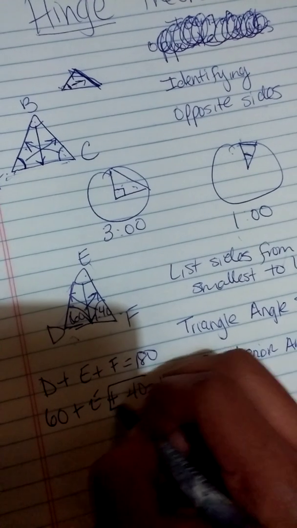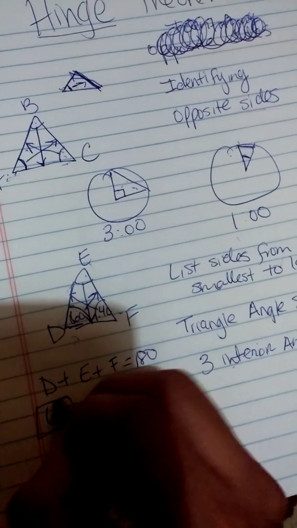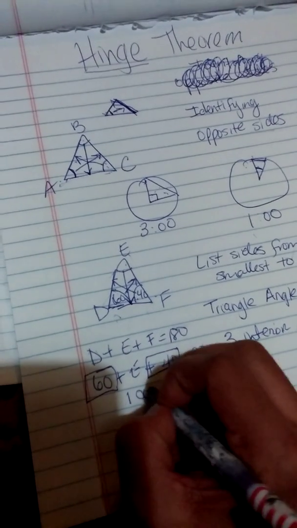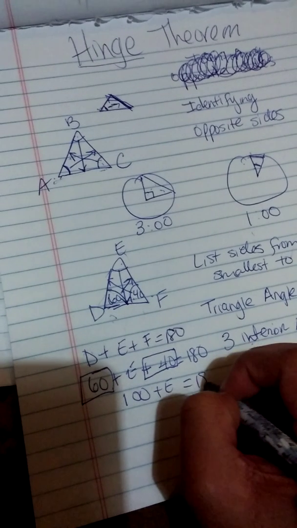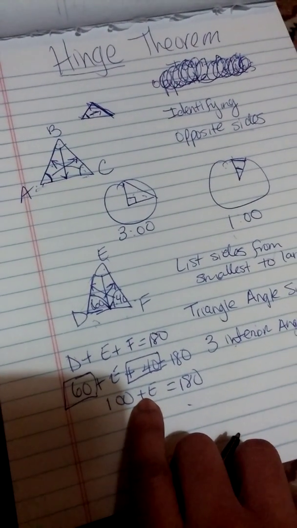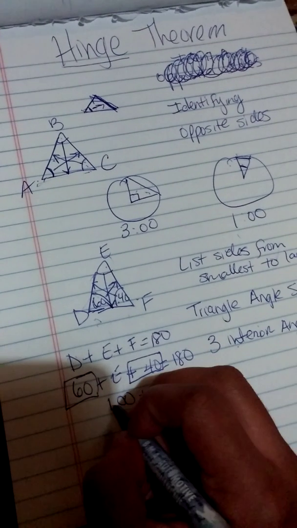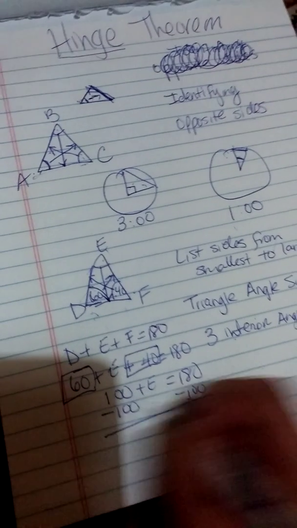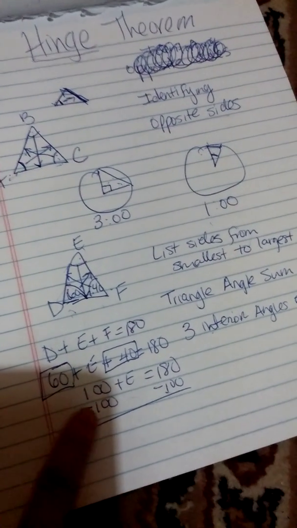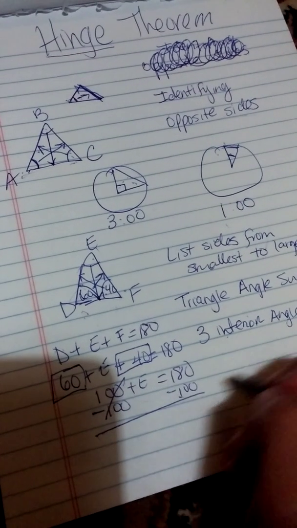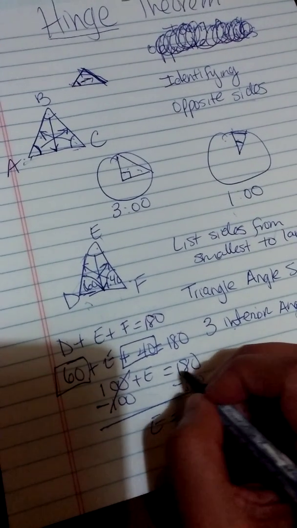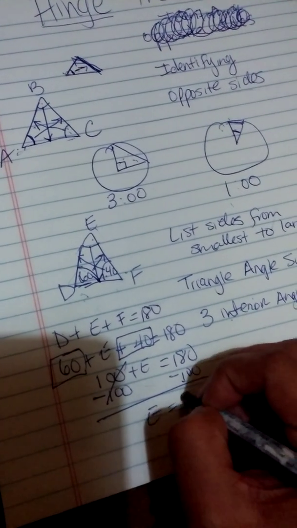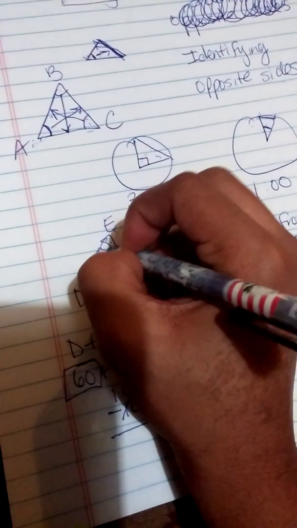I have some like terms here, number terms. That is a positive 60 plus another 40. That's going to make 100. I'm going to drop that E. I'm solving for E, so that means I need to isolate it. That means I need to get rid of 100 by performing inverse operation. Since that's a positive 100, negative 100 would be the opposite. So E would equal 180 minus 100, which is 80. So E equals 80.